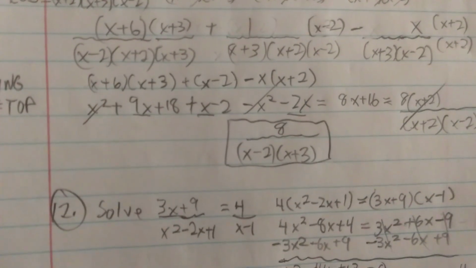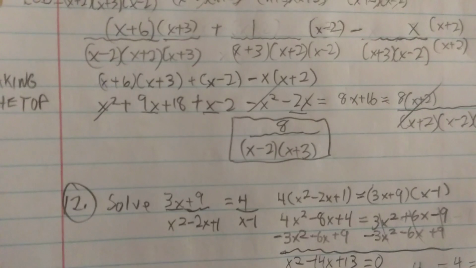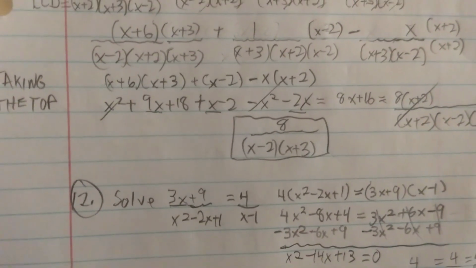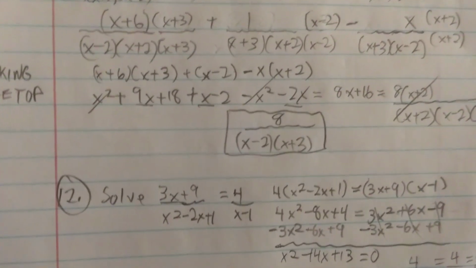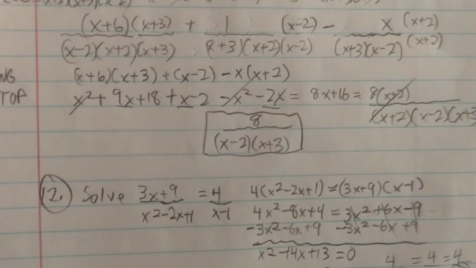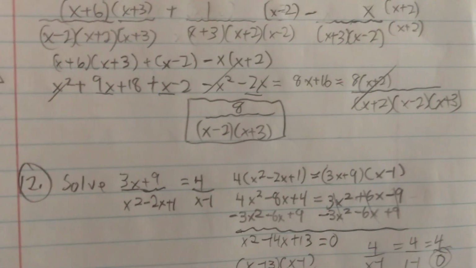Now multiplying the top out, just looking at the top, because we could put the bottom back on when we're done. x+6 times x+3 gives us x squared plus 3x plus 6x, or plus 9x plus 18. Then the second one has a top of just x-2, and the third one has a top of minus x squared minus 2x.